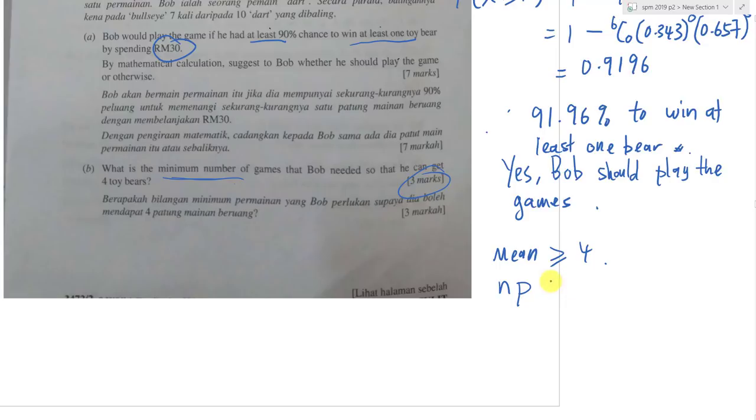So I want at least 4 bear, isn't it? So 0.343n must be bigger than or equal to 4. Then I will just do 4 divided by 0.343. So I will get n is 11.66. That means if Pop plays any number more than 11.66 games, he can actually win the 4 bear here.